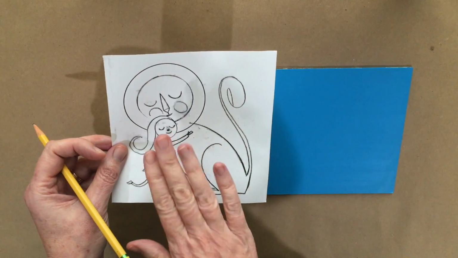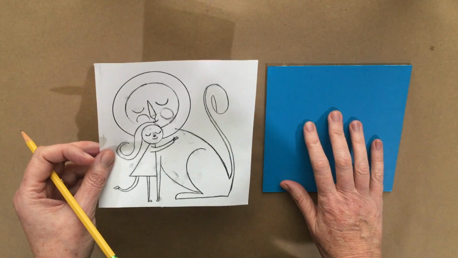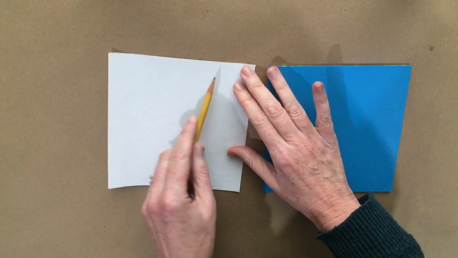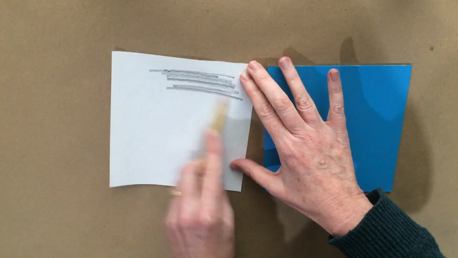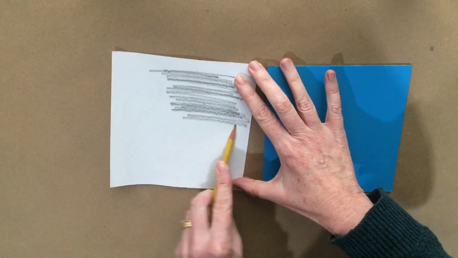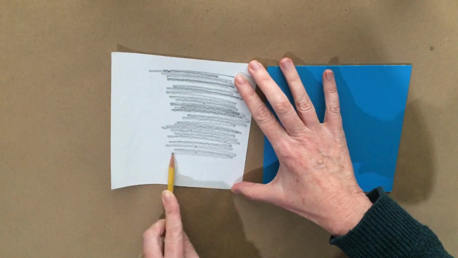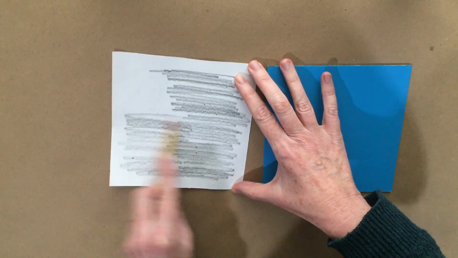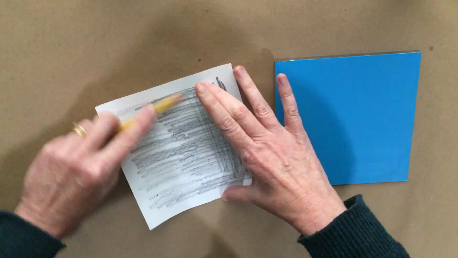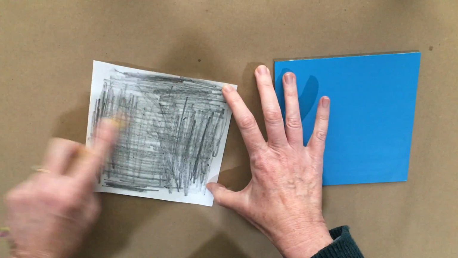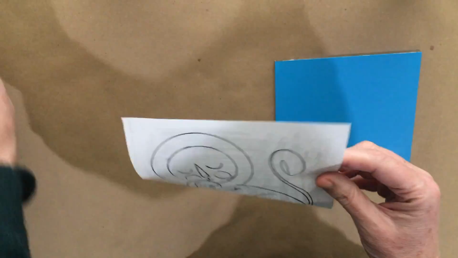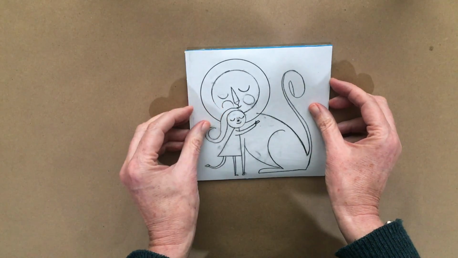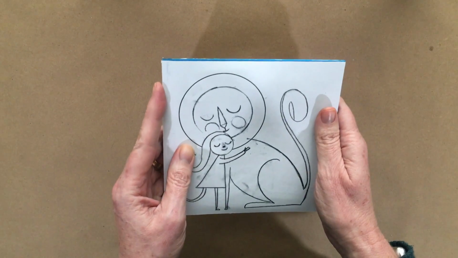Now I need to figure out a way to transfer this image onto my tile. So I'm going to just turn this over. This is a really quick way of transferring an image. I'm just going to take a graphite pencil and turn it on its side and get as much of the area covered as I can. Okay, once the area is covered, I'm going to tape it onto my tile so that it won't move while I'm tracing.